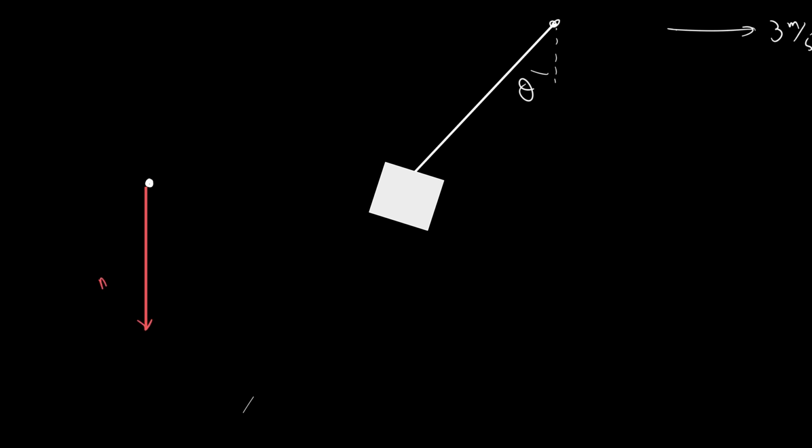And we said that this would be mg, or weight. That all right? Is there anything else in contact with the object? The string. All righty. Look good?